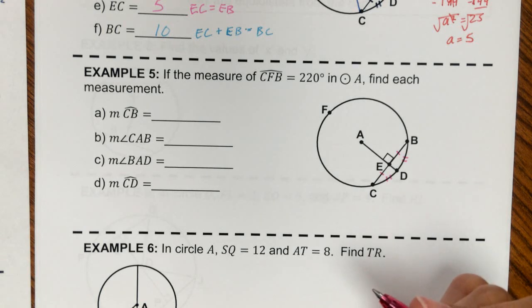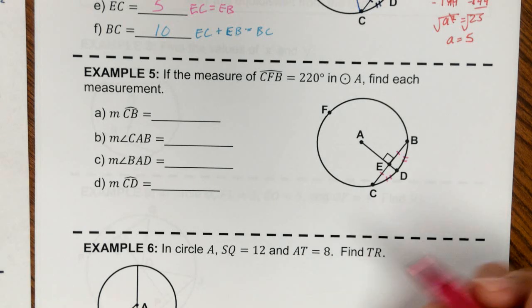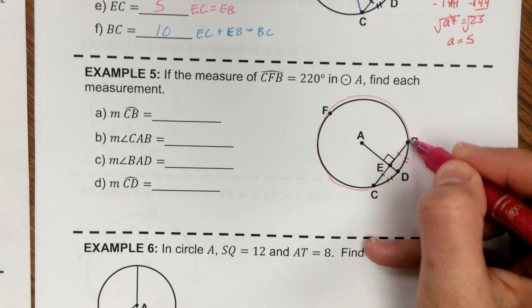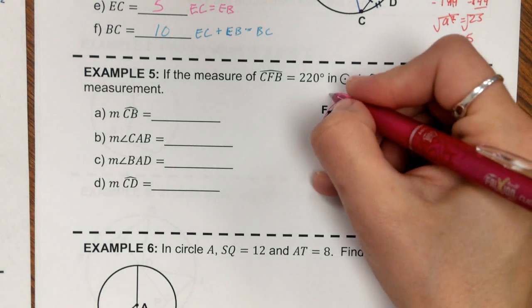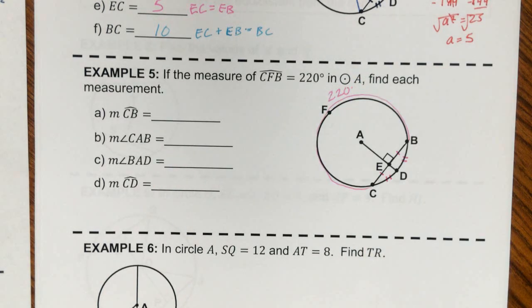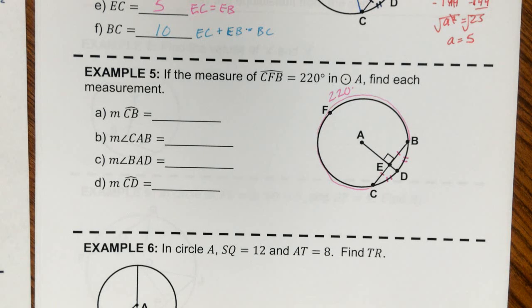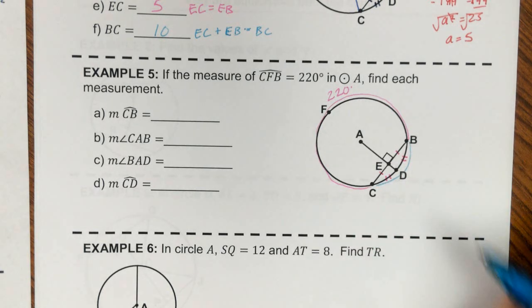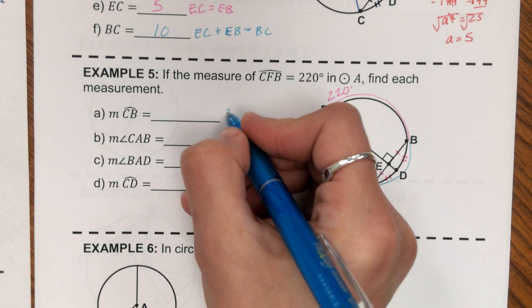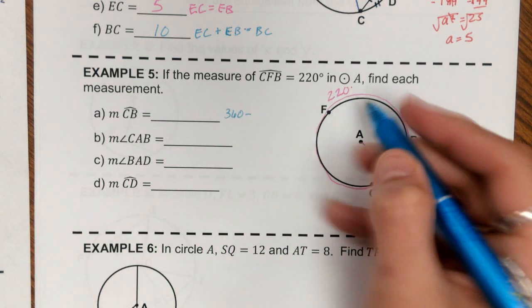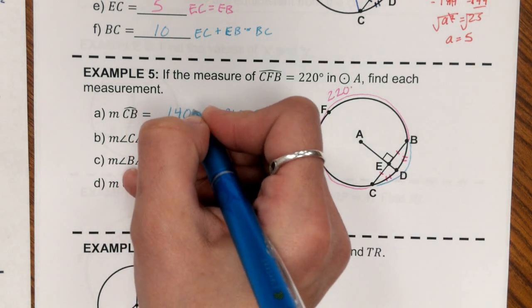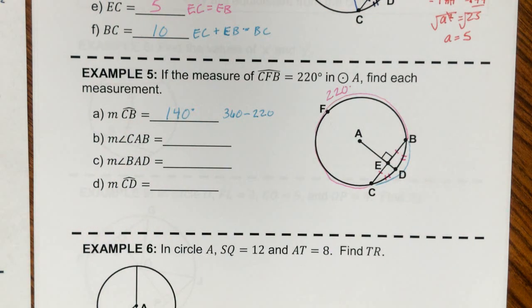We're told that the measurement of arc CFB, so we go C to F to B, this entire major arc is 220 degrees. Okay? So the first thing they're asking us for is to find the measure of arc CB. Arc CB is going to be down here. Well, all we have to do is take that whole 360 degrees, subtract that 220 from our major arc, and we're going to wind up with 140 degrees. Simple and easy, just a subtraction.